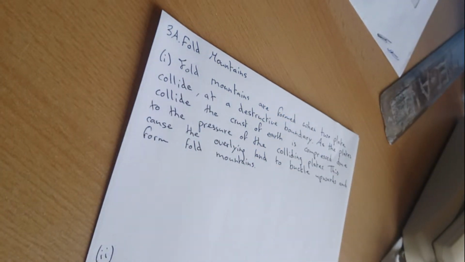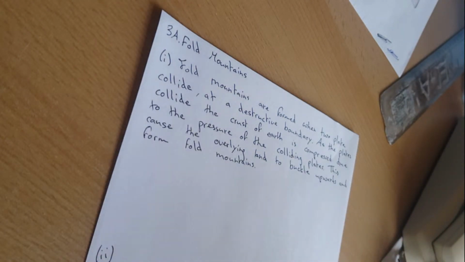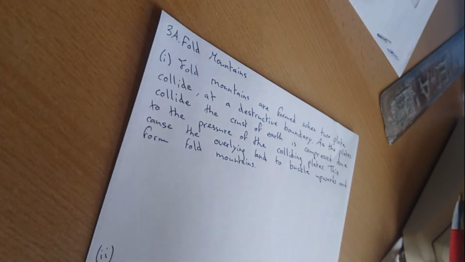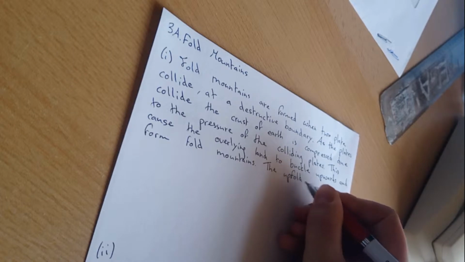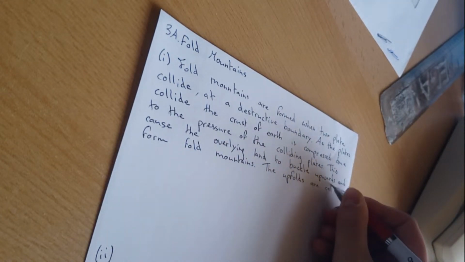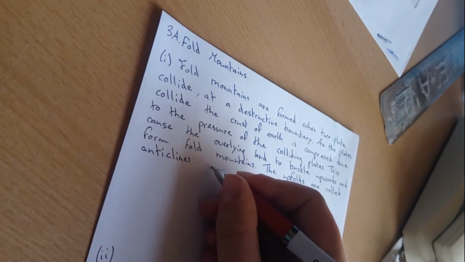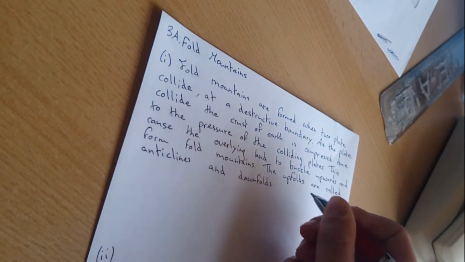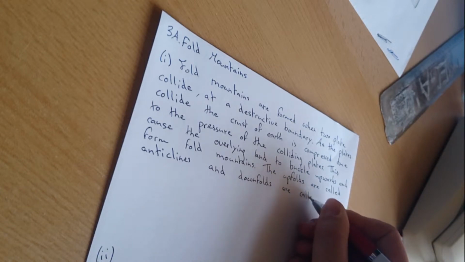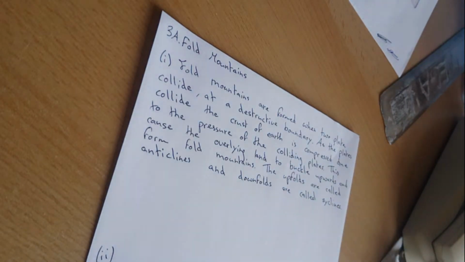Now, just to give a tiny bit more detail, because when the rocks buckle, they obviously aren't going to buckle just in one straight line, it's going to be up and down. So the upward folds are called anticlines. So the up folds are called anticlines, and the down folds are called synclines. And that's enough description there on the fold mountains.